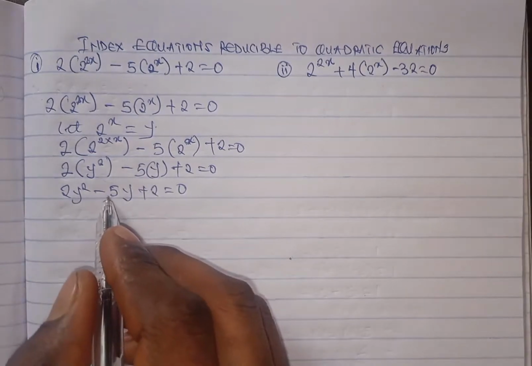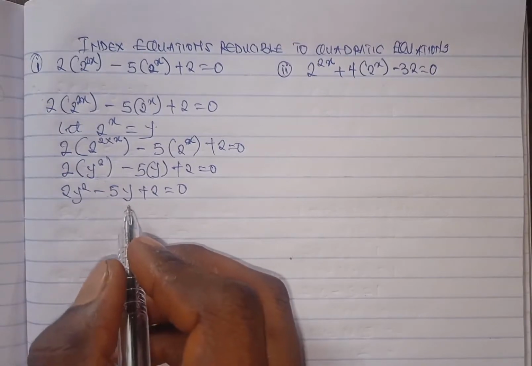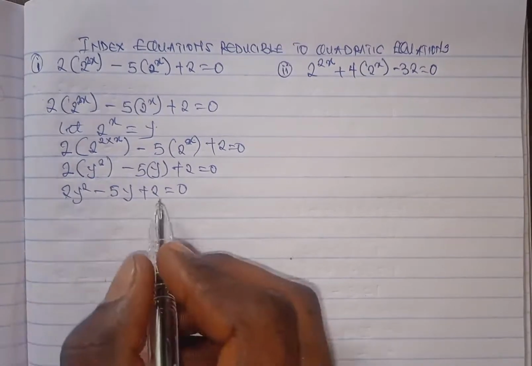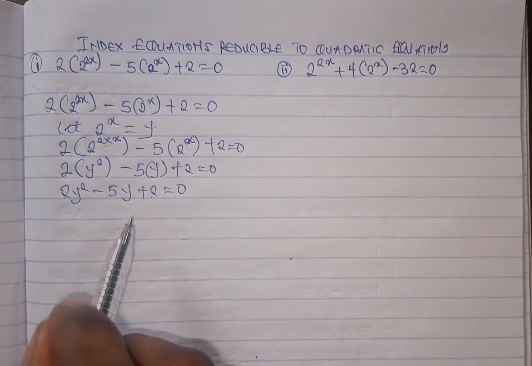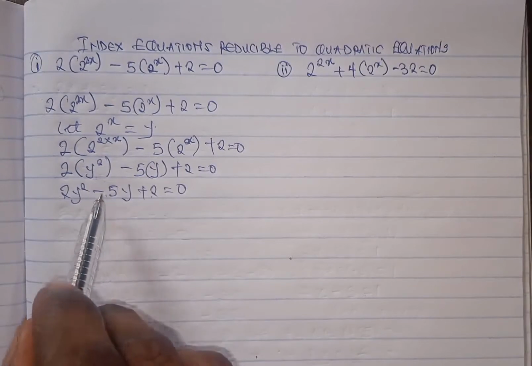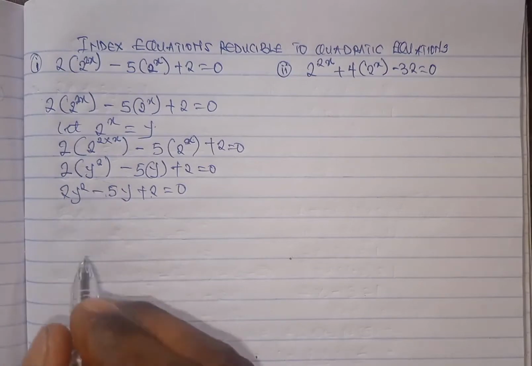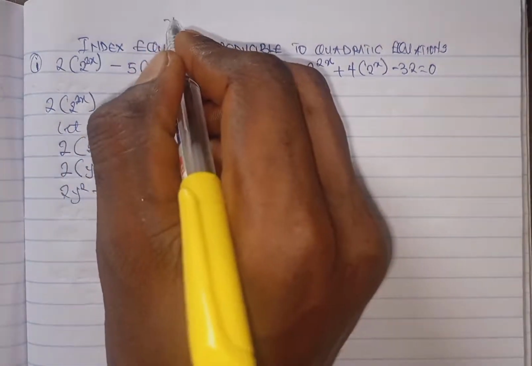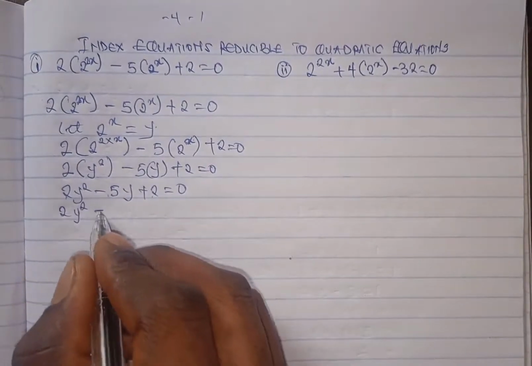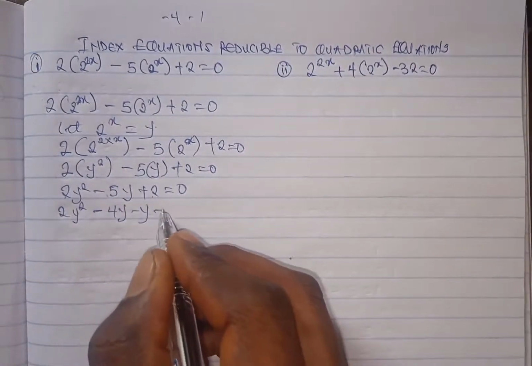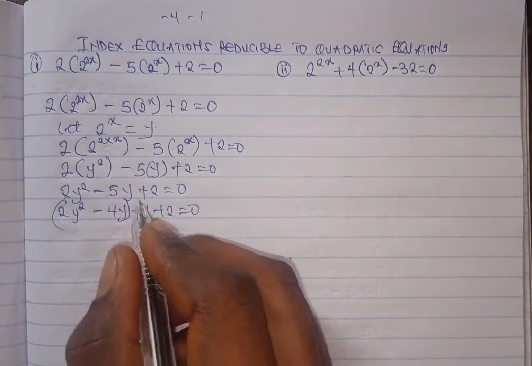Now if I'm to solve this using the factorization method, 2 times 2 will give you 4. Then look for two values that when you add together will give you negative 5, and when you multiply, give you 4. The values are negative 4 and negative 1. So we simply say 2y squared minus 4y minus y plus 2 is equal to 0.